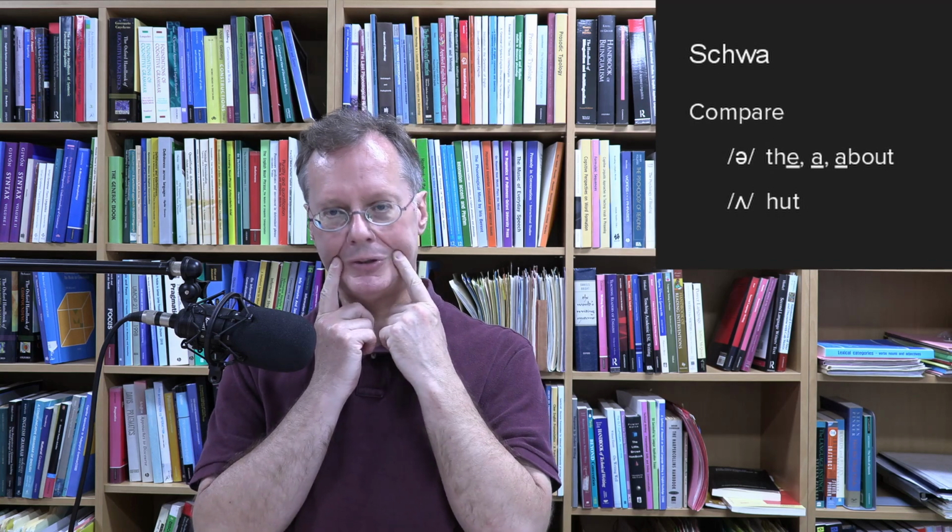Now let's come back to the schwa, and then this back unrounded vowel, like in hut. How are they different? They sound very similar, especially in American English, where the lips are really spread or unrounded. Hut, compared to the schwa, like the, about, okay, a boat, about a boat.